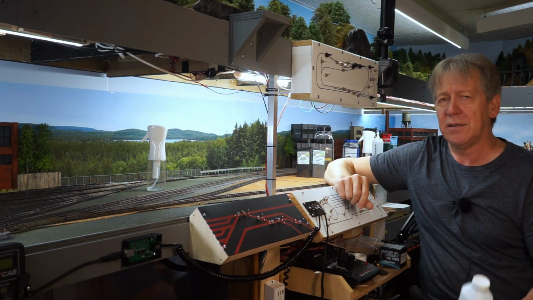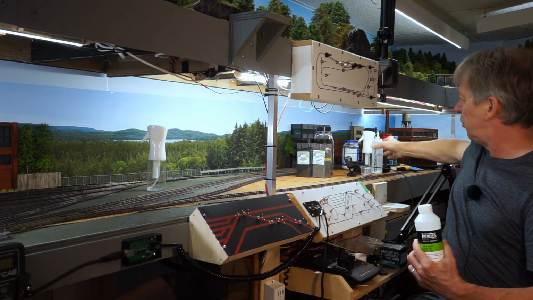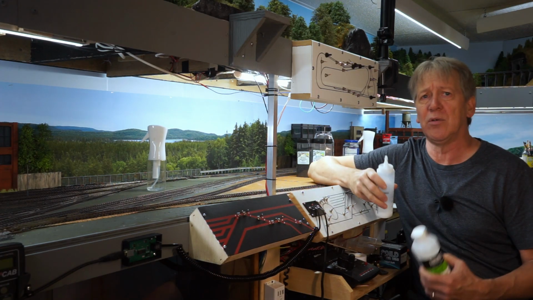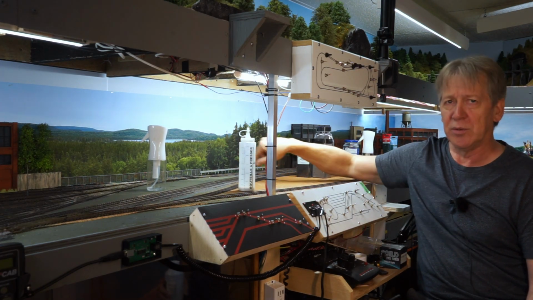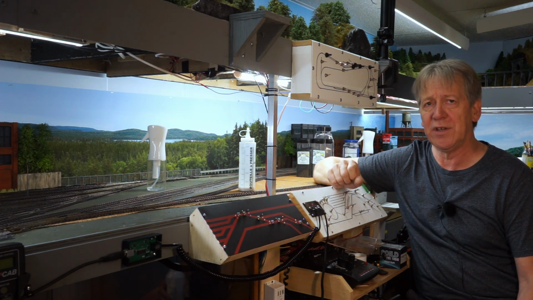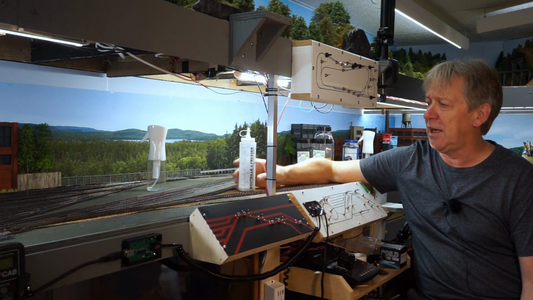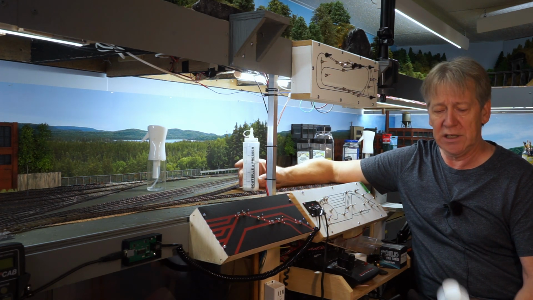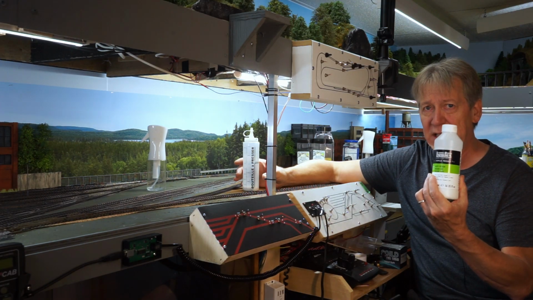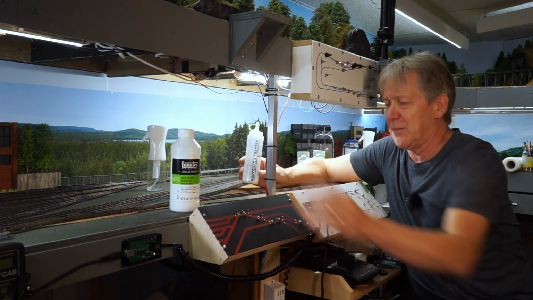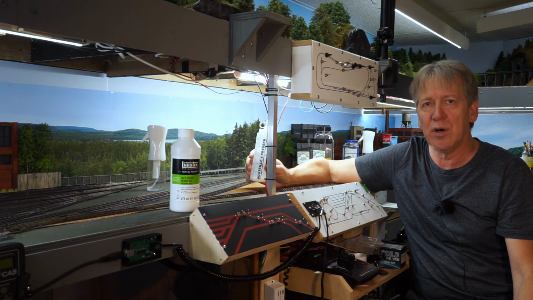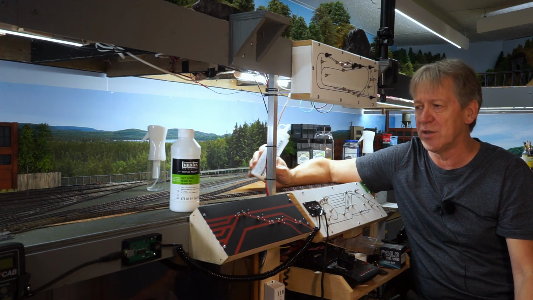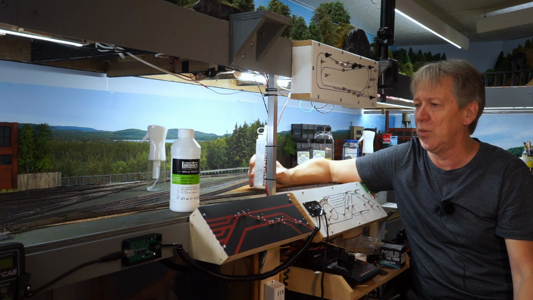And then to actually hold the ballast down, I use one of these little squeeze bottles and just dribble it onto the ballast after I've misted it with the isopropyl alcohol. The glue in here is actually some of this Liquitex matte medium that I mix at probably about a 10-to-1 ratio, one part matte medium to about 10 parts water. So it's very diluted with water.